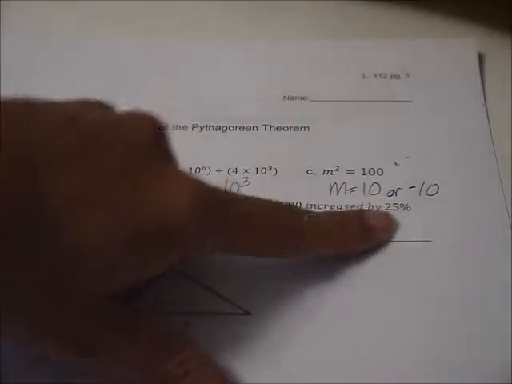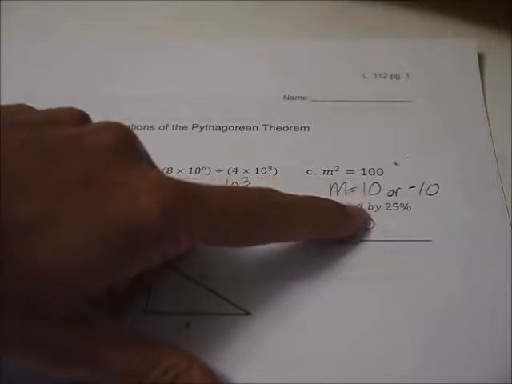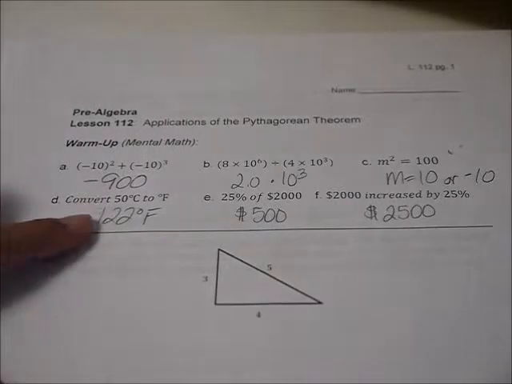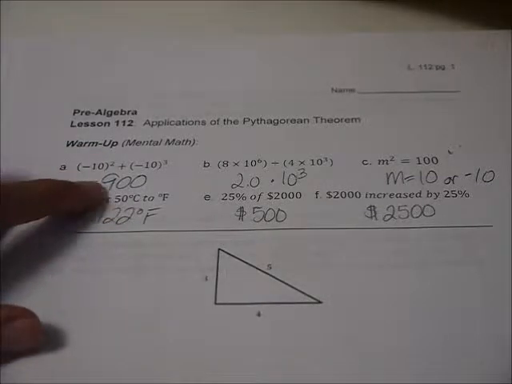Okay, this one you might have forgotten that there are two answers to this. 10 or negative 10 will make 100 when you square it. Okay, converting 50 degrees to Fahrenheit, we get 122 degrees Fahrenheit. What I did was divide by 5, multiply by 9, and add 32.